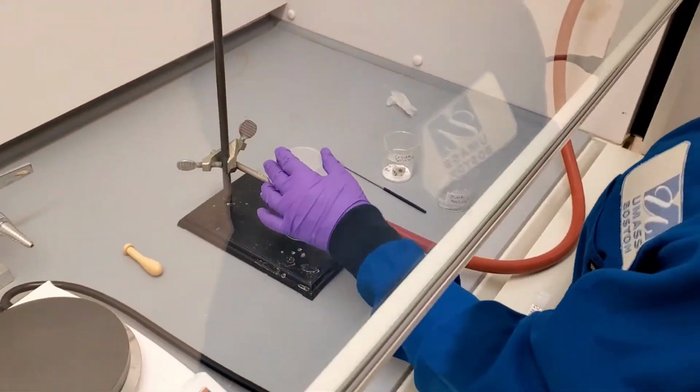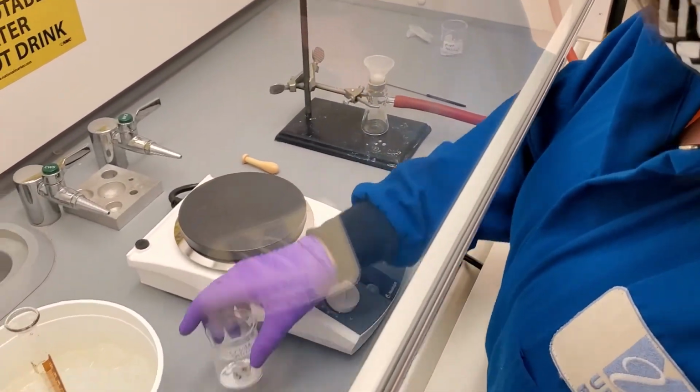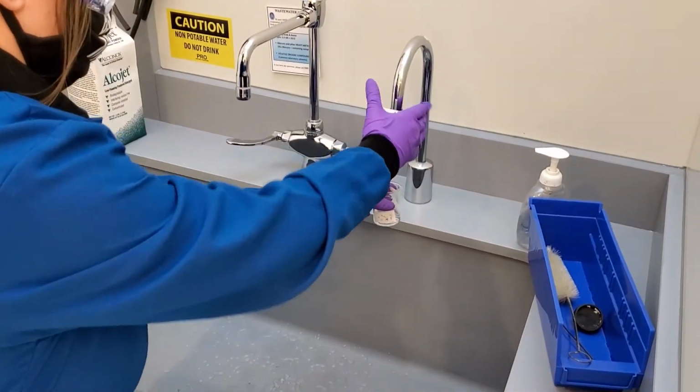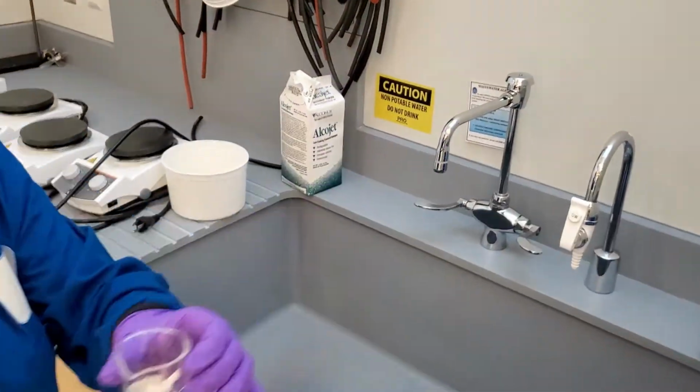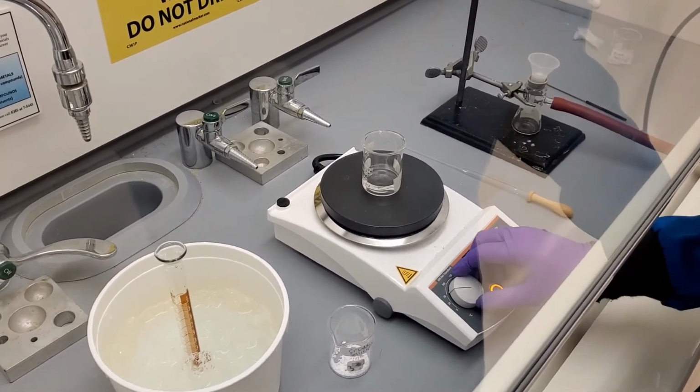We have deionized water cooling in the ice bath, which will be used for washing our pure crystals during the filtration step. We obtain room temperature deionized water from the deionized water tap and heat it to boiling on the hot plate.